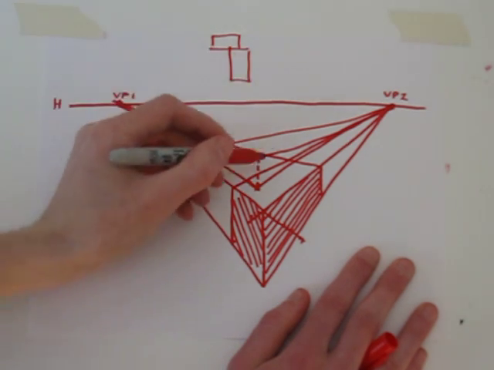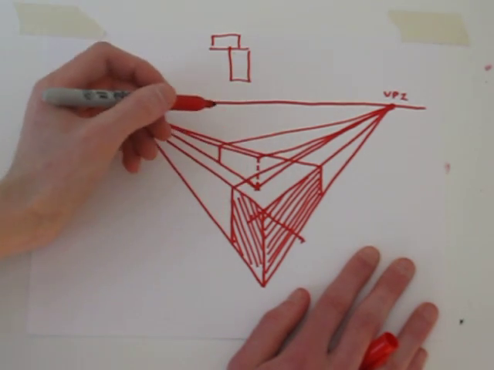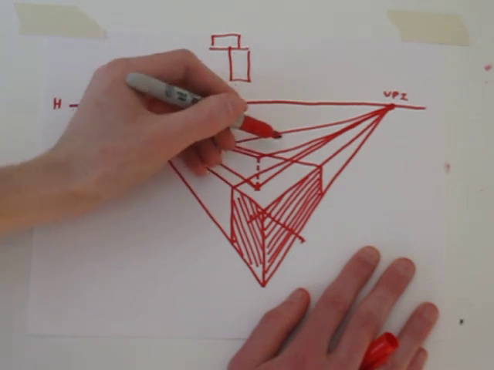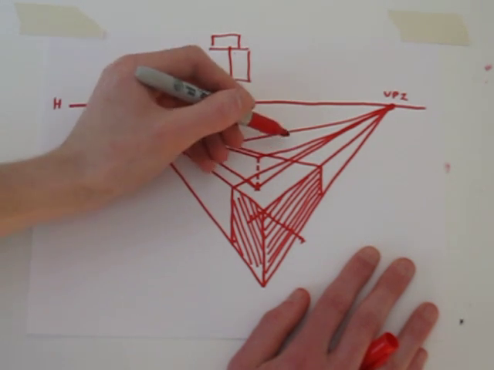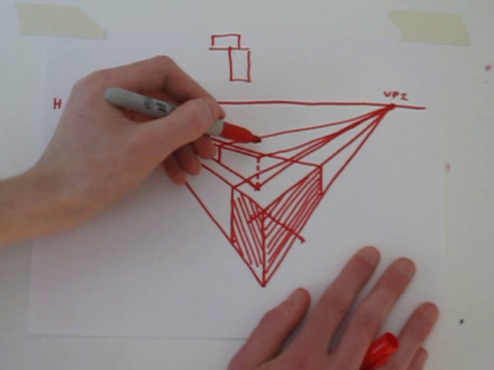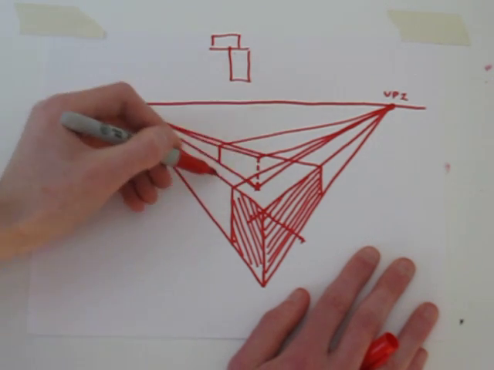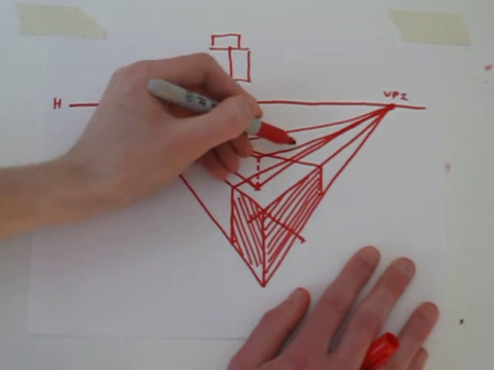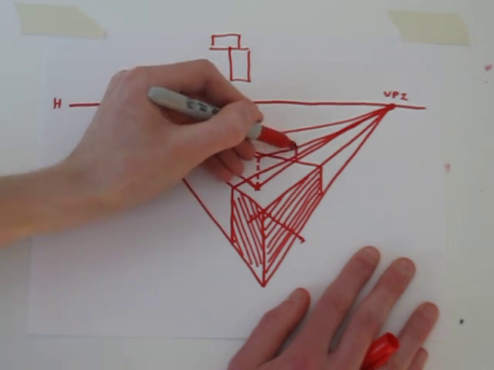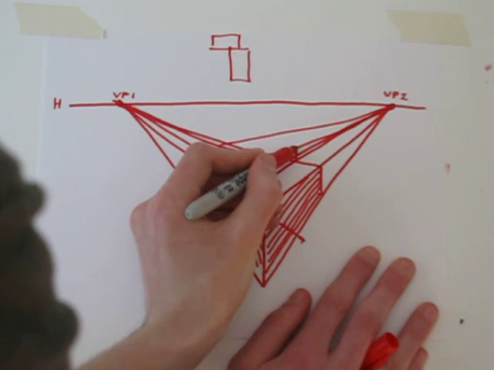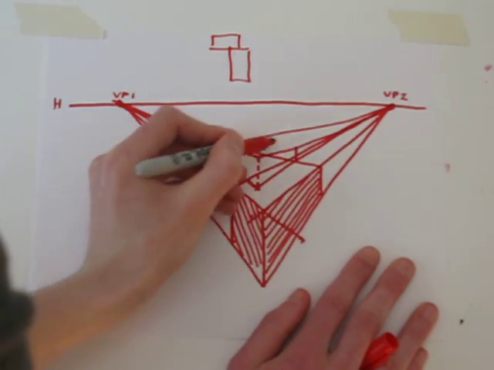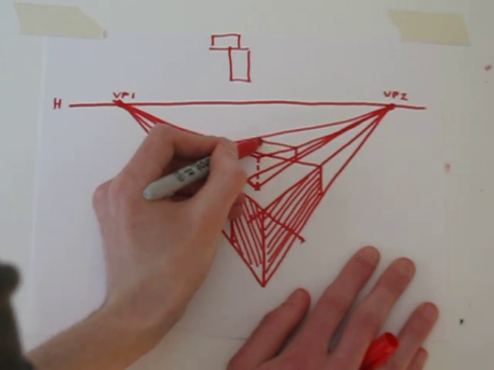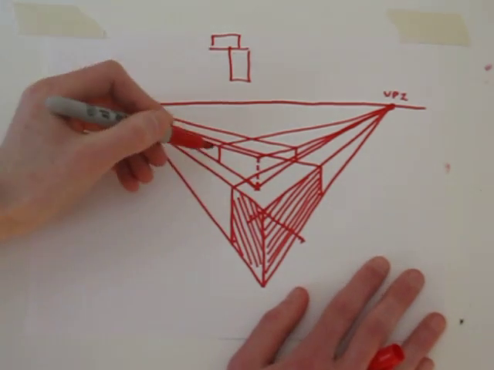And once again, we want to do the same thing on the other side of the face. So I'm going to create more or less a very squashed cube. I'm going to create this face similar to that one, and we're going to do that by creating a parallel line to this one right here. So right about there. And then we extend the top of the vanishing point 2 face back to vanishing point 1. And there you have it.